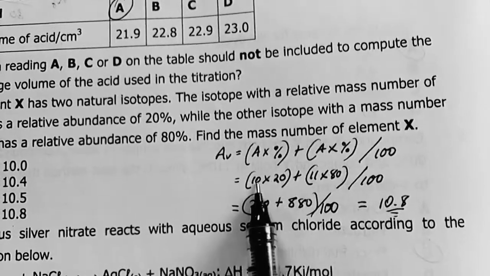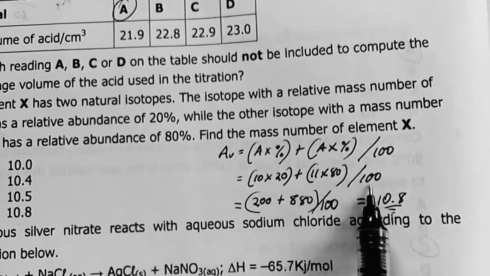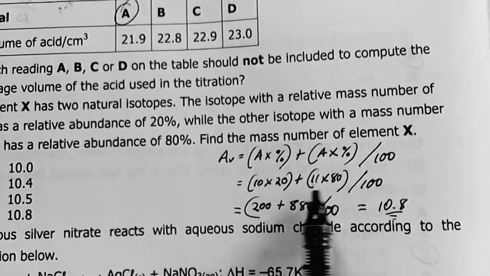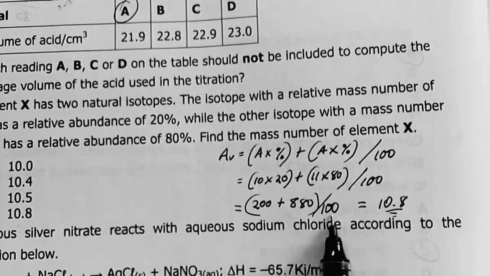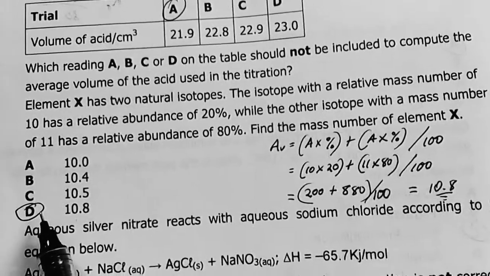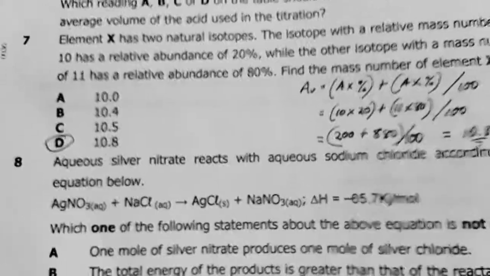So I plug in the mass and percentage over 100. When you multiply this and multiply that, they give you this and this, then over 100. Then finally my answer is 10.8, which is D for us here. Question 8.